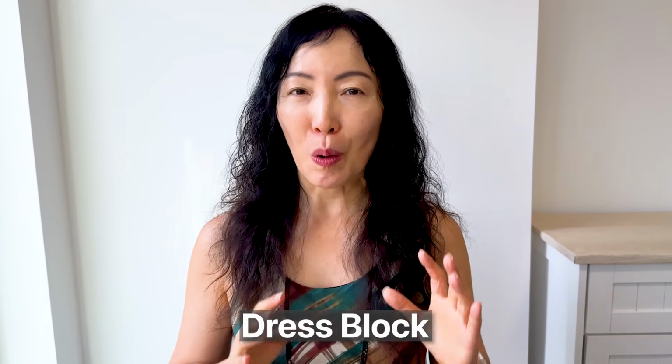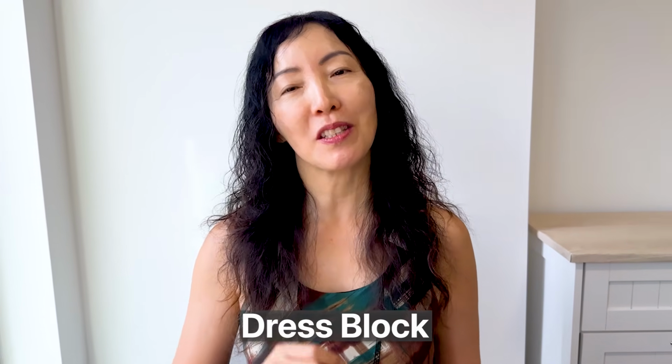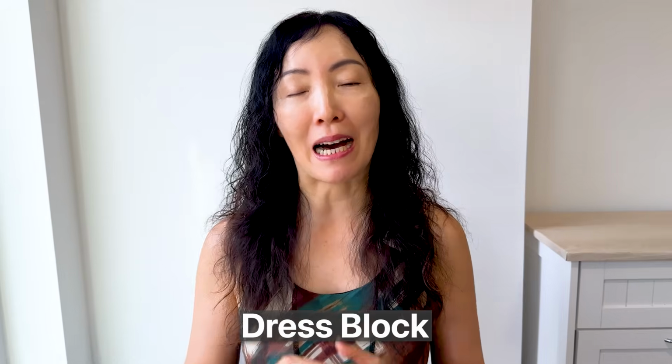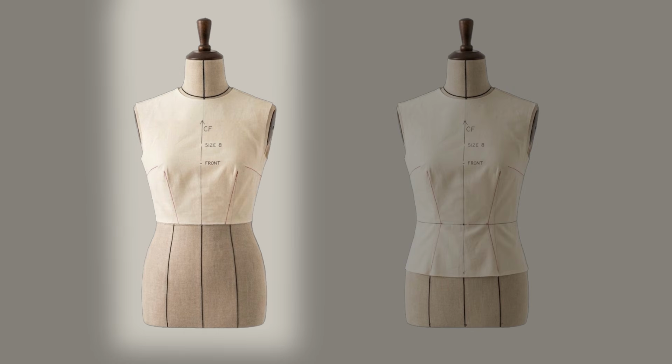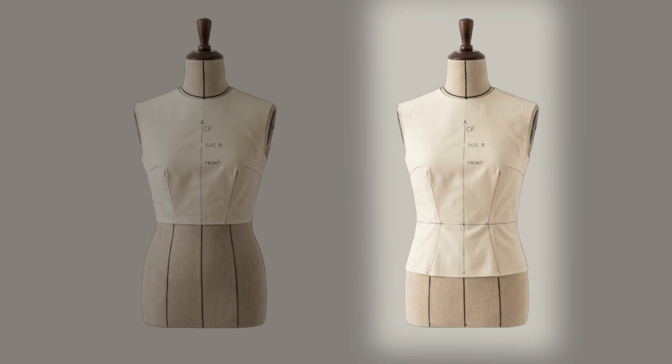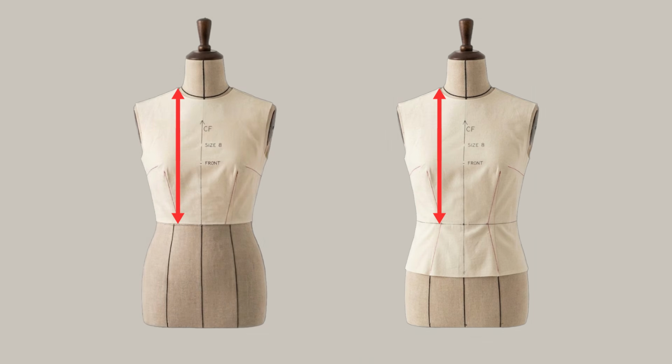Today we're going to draft a dress block. I call it a dress block to separate it from a basic bodice block. A regular bodice block usually ends at the waist. The dress block we are going to make today goes down to the hip. From the shoulder to the waist, it's basically the same as a bodice block, but we're extending it so we can use it as a foundation for dresses and jackets.